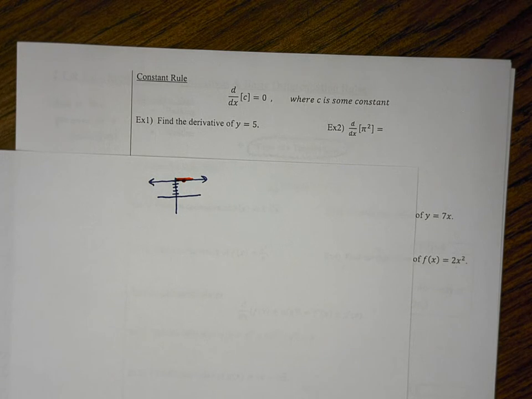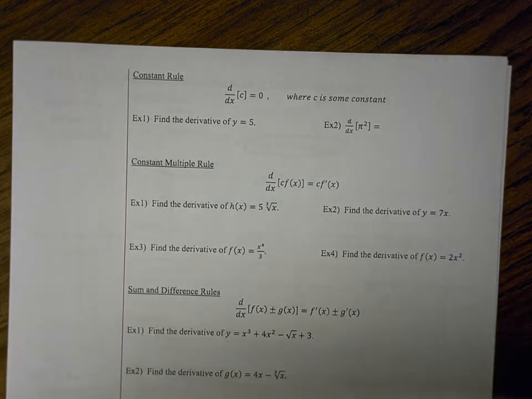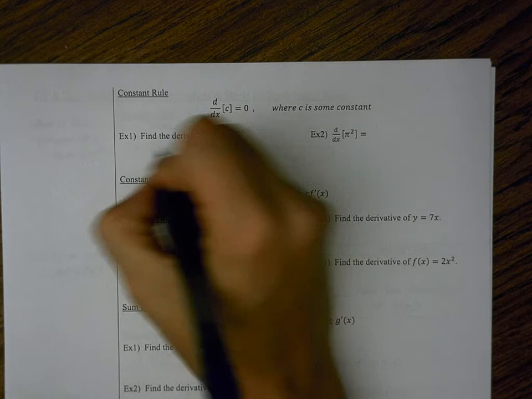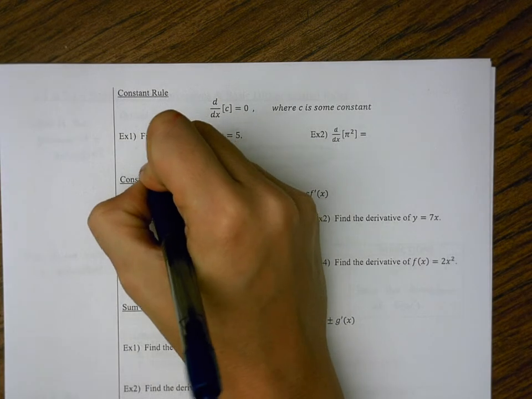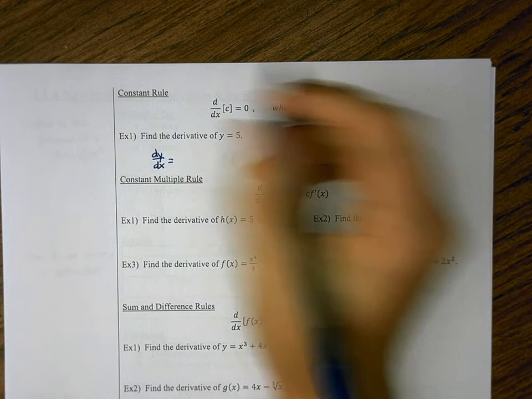Well, what is the slope or derivative of a flat line? Okay, well, the slope of a flat line like that is 0. And so therefore, the derivative of a constant is going to be 0. Remember, derivative and slope, somewhat-ish synonymous, right? So in this case, my derivative of y, dy dx, equals, that is a constant, and so its derivative is 0.